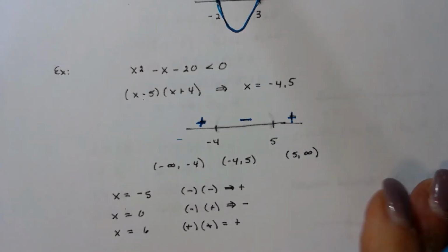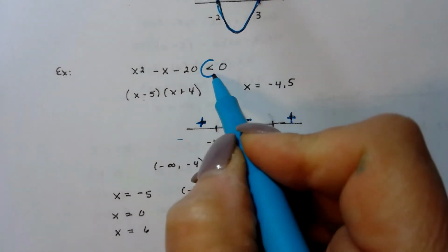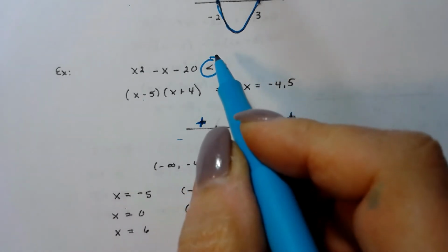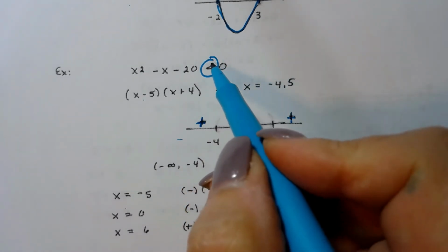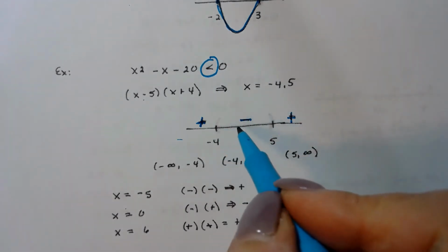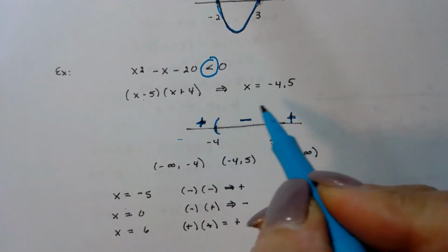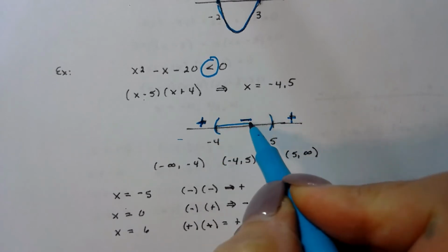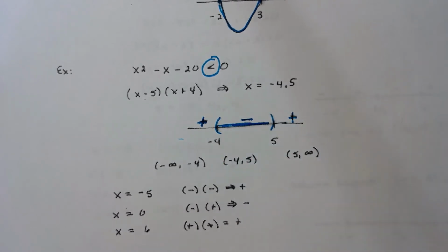Again, I look at my inequality symbol right here, so to make this true, my solution has to take on negative, less than 0, values. That's going to be between negative 4 and 5. So I put parentheses here and here and shade in my solution set. Anything outside of that is not going to be a solution.